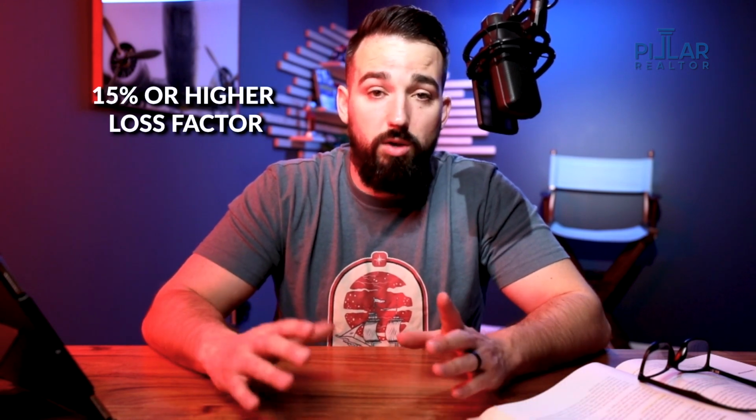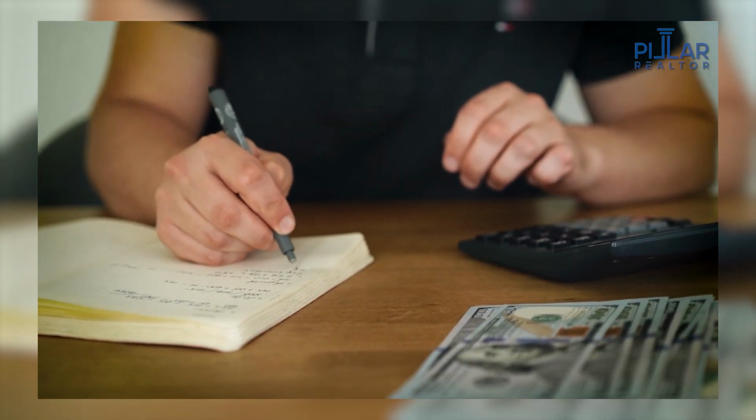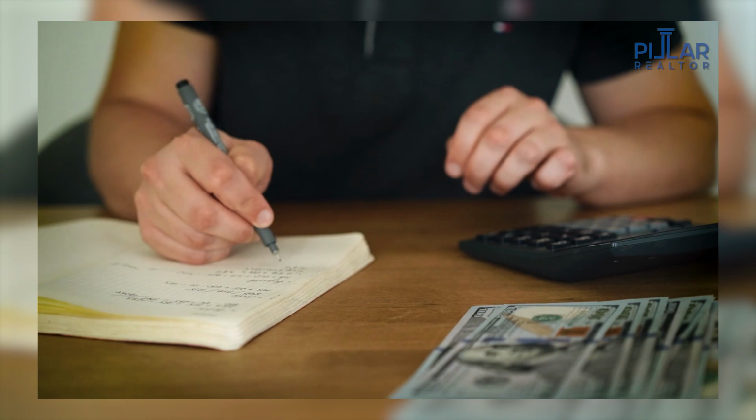Might be difficult to do it all at once with existing tenants, and especially if it's a 15% or higher loss factor, that's going to be a pretty steep increase come renewal time. Maybe it's something you work out gradually over a set period of time. Alternatively, by increasing that square footage, you could decrease the rental rate to where your market is and then apply it that way as well.